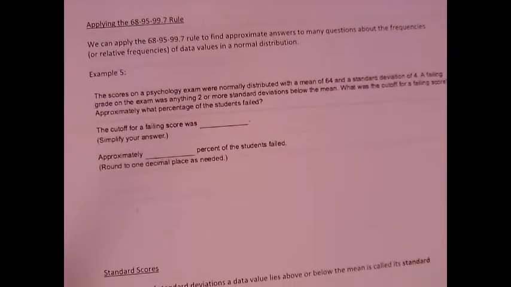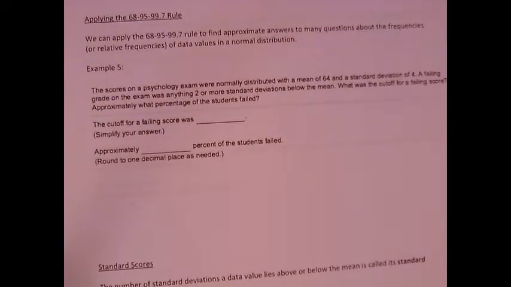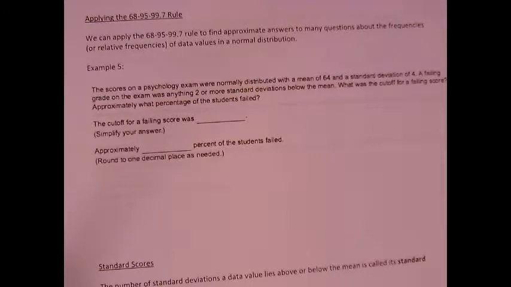Let's look at this one. Applying the 68, 95, 99.7 rule. Here we can apply the rule to find approximate answers to many questions about the frequencies or relative frequencies of data in a normal distribution, like this one in example 5. The scores on a psychology exam were normally distributed with a mean of 64 and a standard deviation of 4. A failing grade on the exam was anything 2 or more standard deviations below the mean. What was the cutoff for a failing score? Approximately what percentage of the students failed?